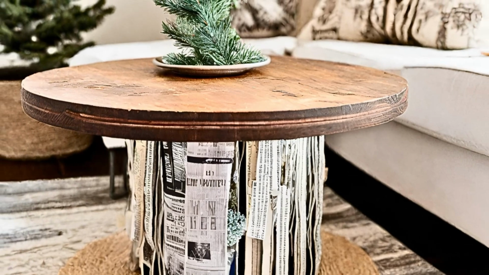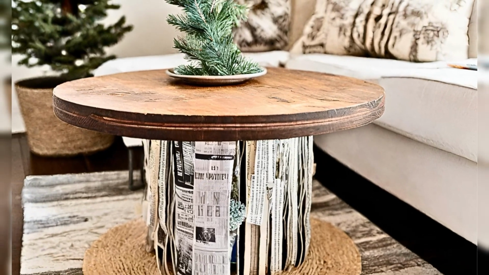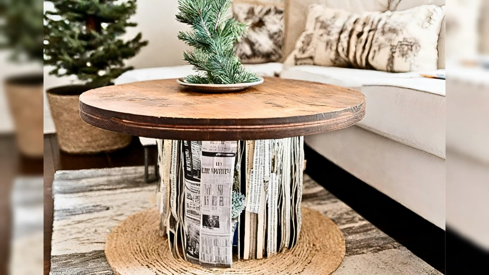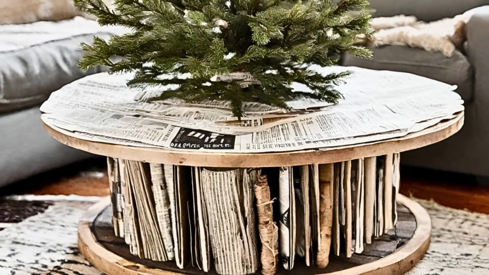Coffee table converted from an old wire spool. Turn an old wire spool into a coffee table by centering it with different heights and textures, resembling a distinctive newspaper tree.